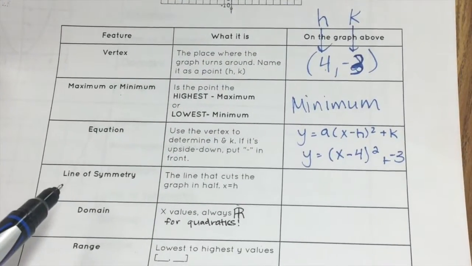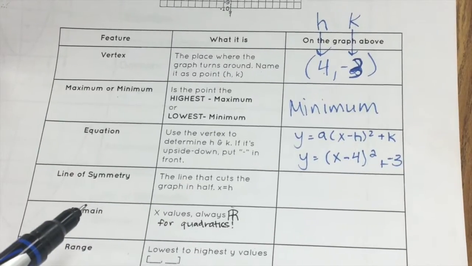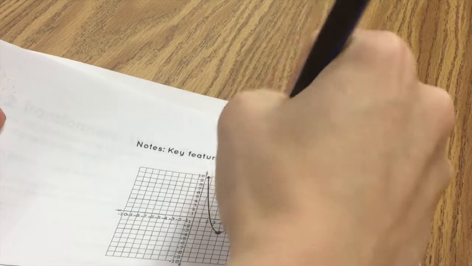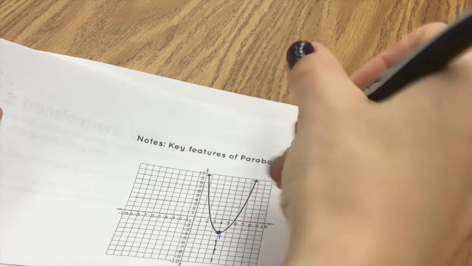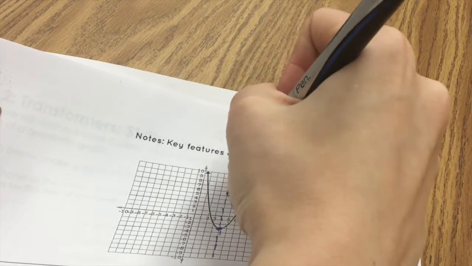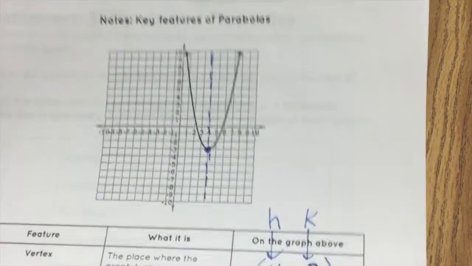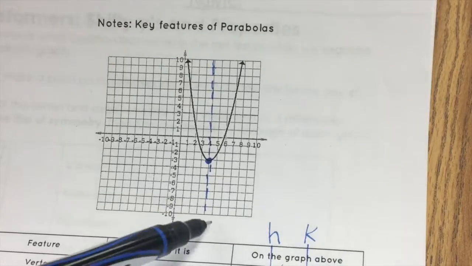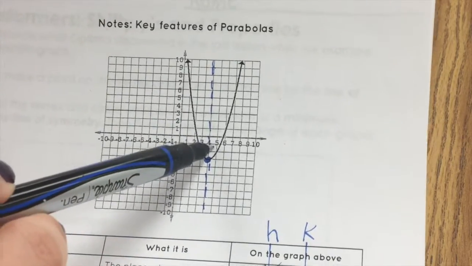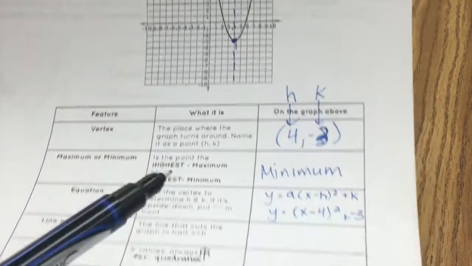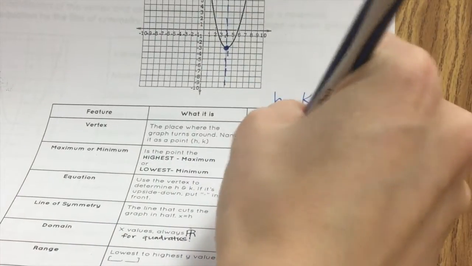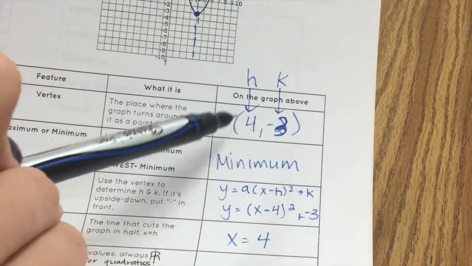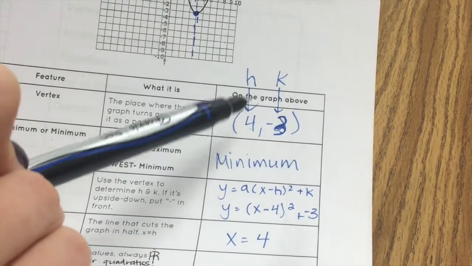Okay, your line of symmetry is the line that cuts the graph in half. We talked about this last time. And it's a vertical line just like this. Traditionally, we do it with dashes. So it looks like that. And if you are interested in the equation of that line, you notice they all have the same x coordinate, which in this case is 4. So the equation is x equals 4. Another way that you could notice that is that it's always x equals h, which is the x coordinate of your vertex.